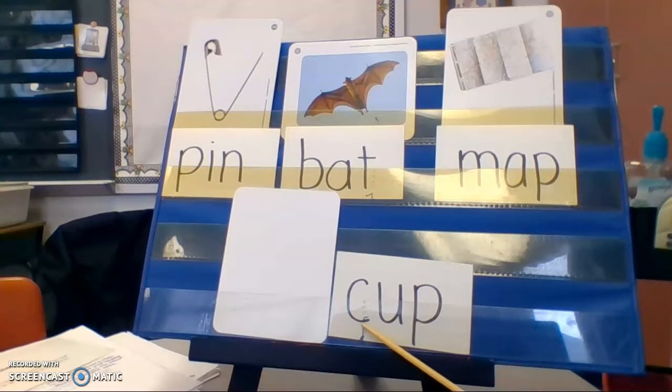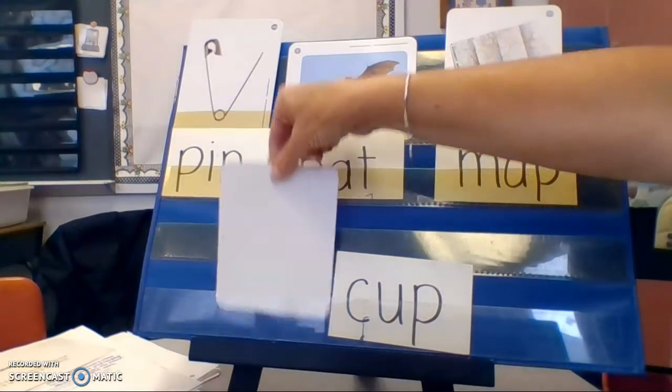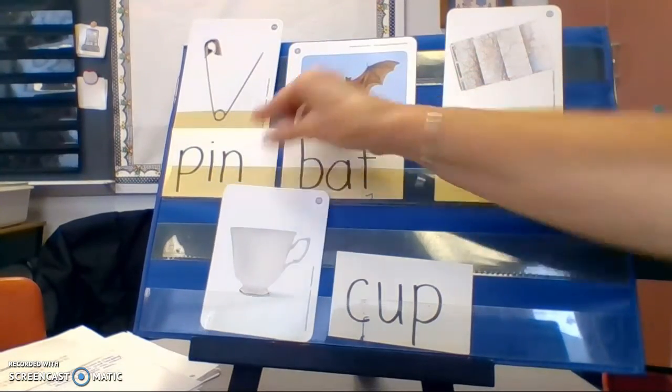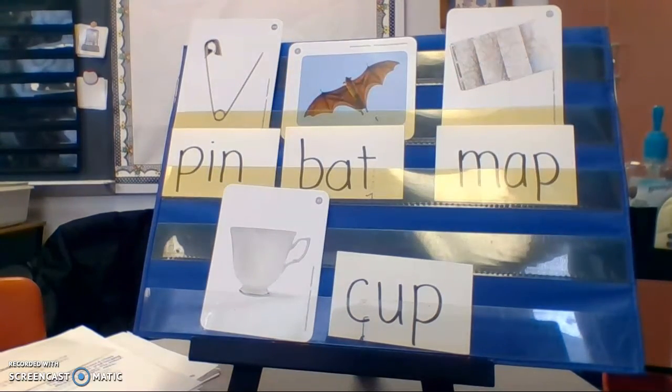All right, let's decode it. Cup. And it's a cup. It's the teacup. All right, what would happen to these words if we added an S to the end?